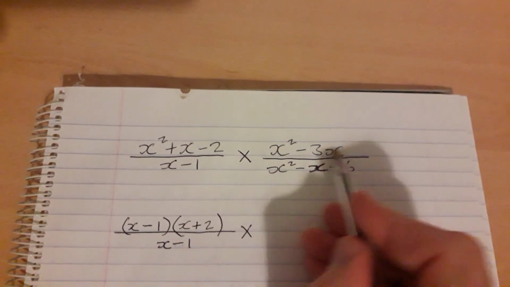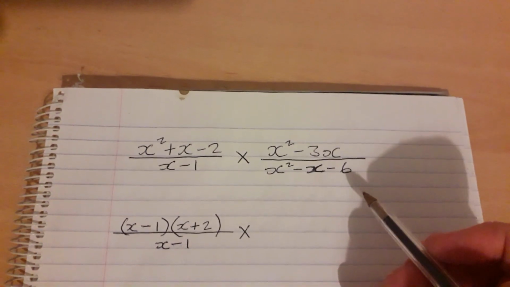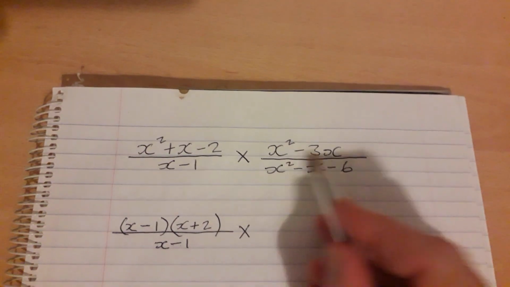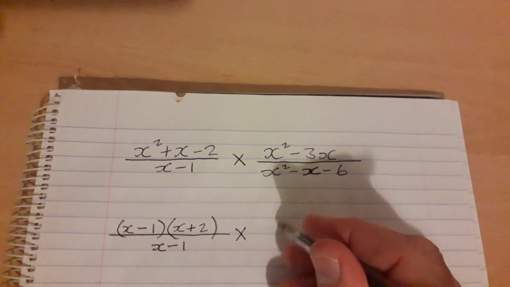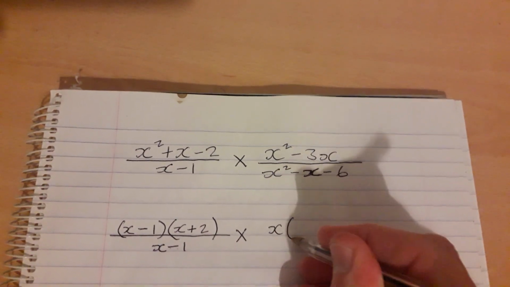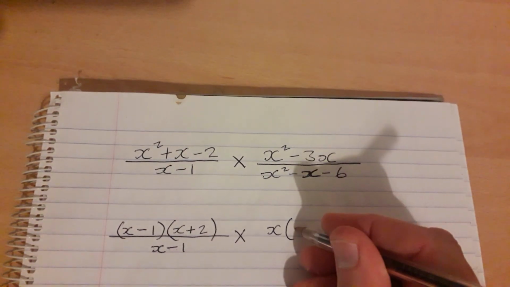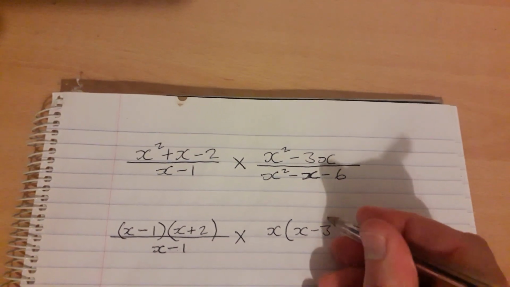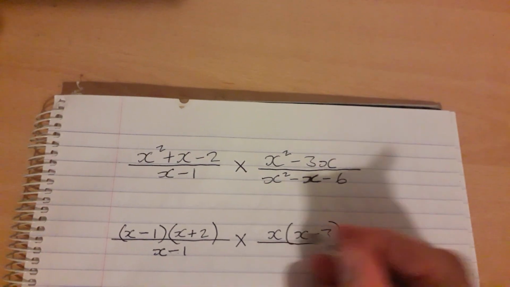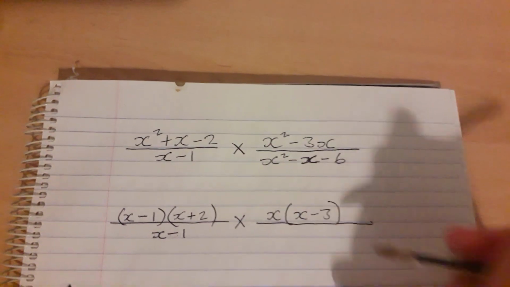Multiplied by, looking at this now, factorizing it, we use highest common factor because it's not a trinomial as such, it's a binomial. So x is common to both of these times x minus 3. So x by x minus 3 is the same as x squared minus 3x.